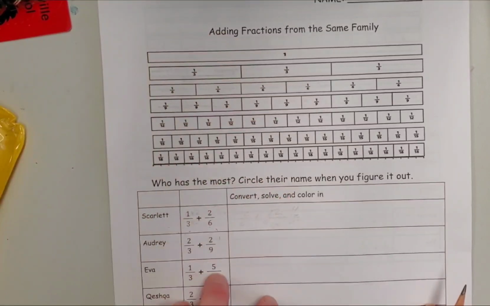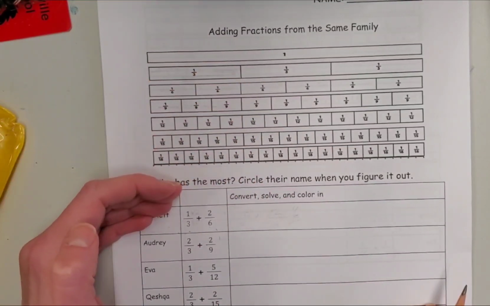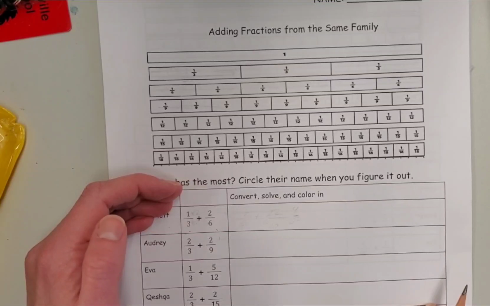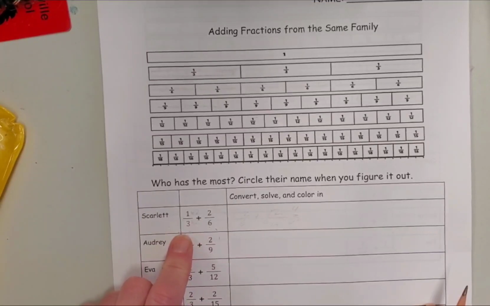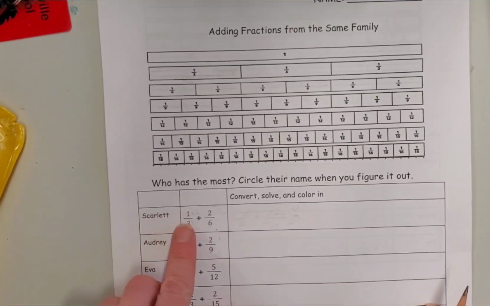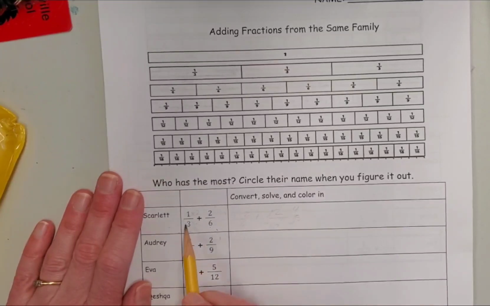In the first part of this packet, I'm showing you fractions from the same family. What that means is that you'll see how we can easily make an equivalent fraction out of just one of the fractions. We don't have to change both, because they're in the same family. So let's take a look here.